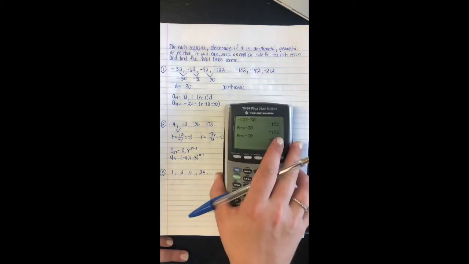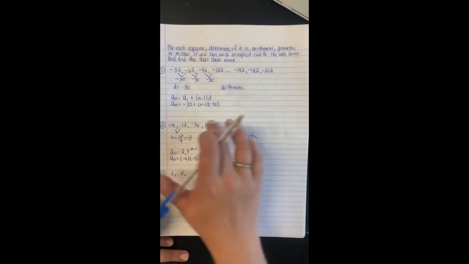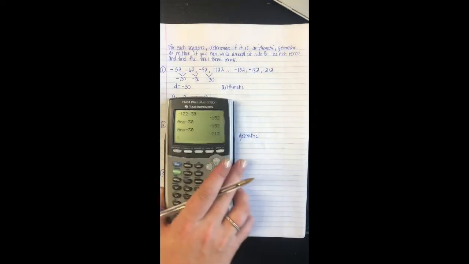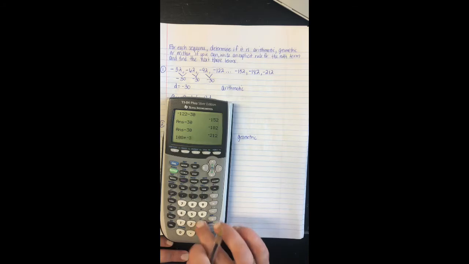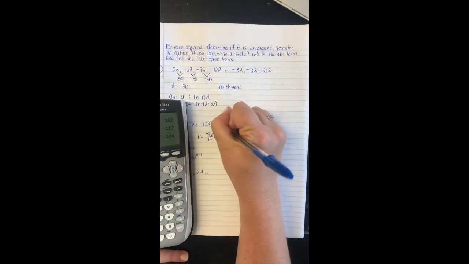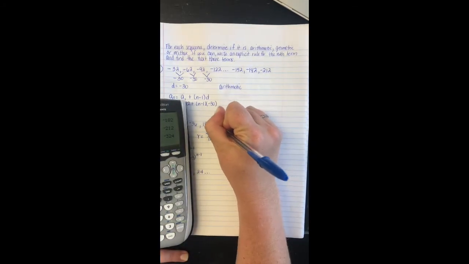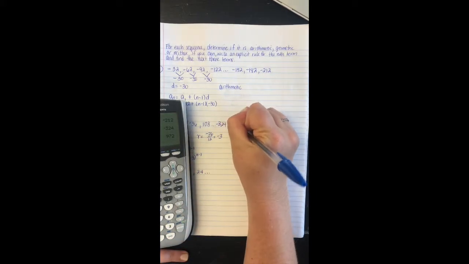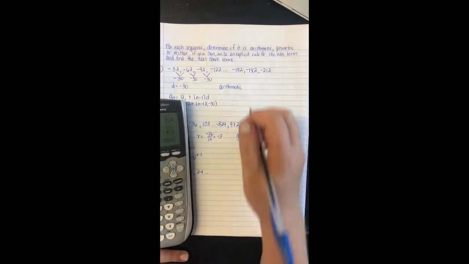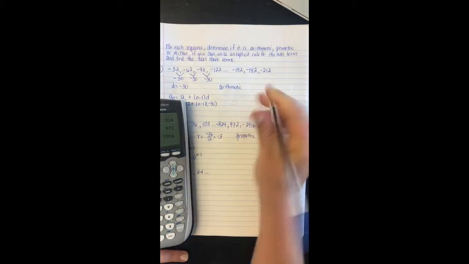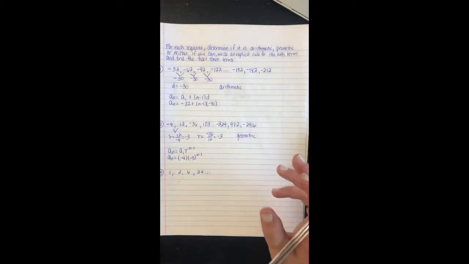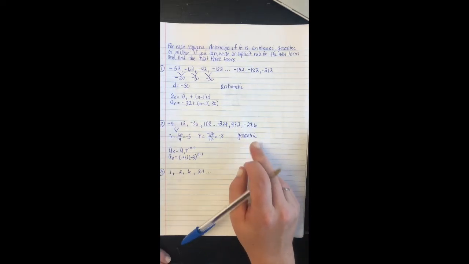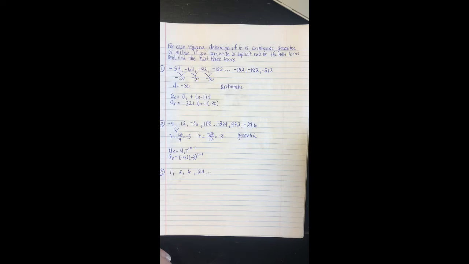To get my next couple terms, just like I did in the previous one, I'll just keep multiplying by negative 3 instead of subtracting 30 like in the last one. 108 times negative 3 is negative 324, times negative 3 is 972, and times negative 3 is negative 2916. And as I said before, you should expect that you're going to get really huge numbers or really small numbers as you work with a geometric sequence, because that's what happens with exponential functions.